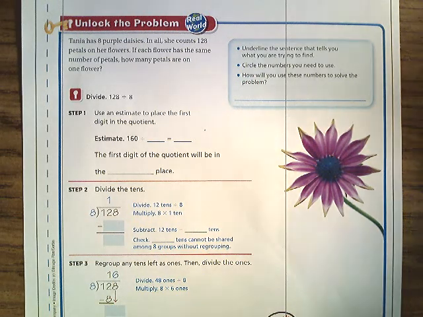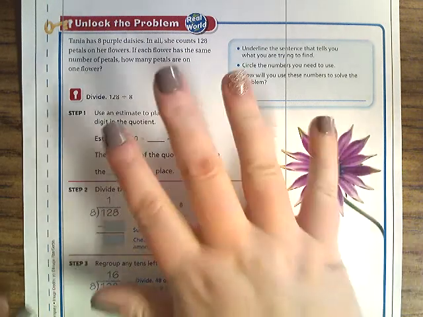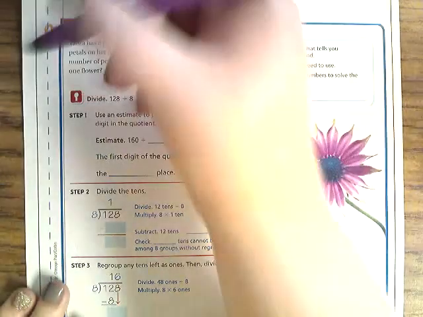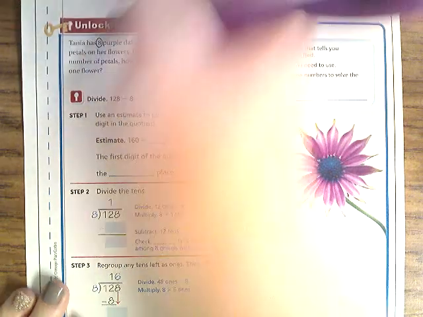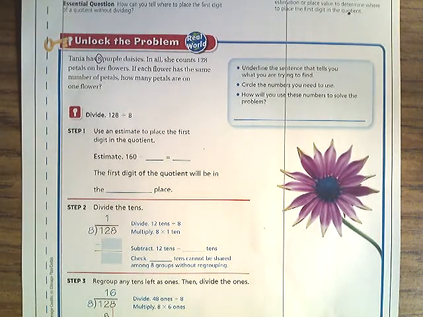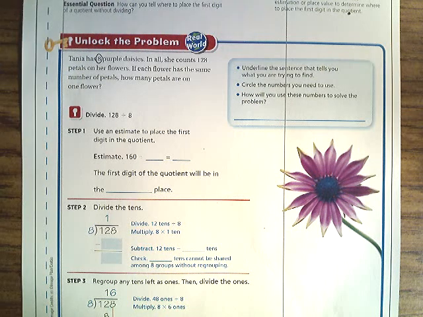One thing I want to do is go through and underline a few of the important things in this problem, okay? So first thing is we want to circle that she has 8 purple daisies. That's a big piece of information that we need to make sure we know.